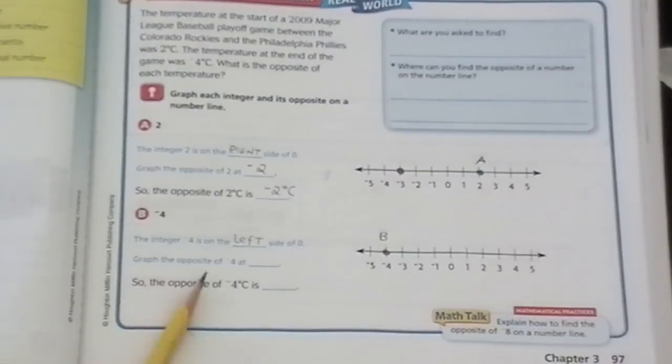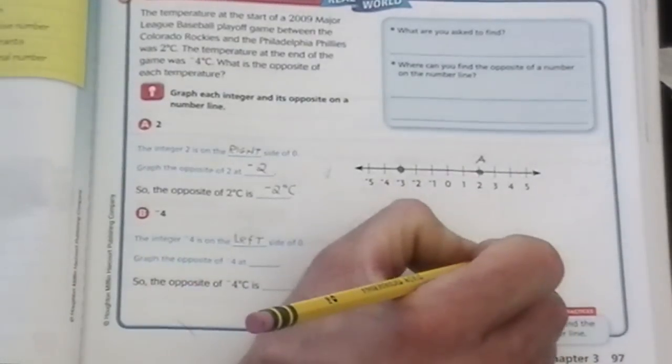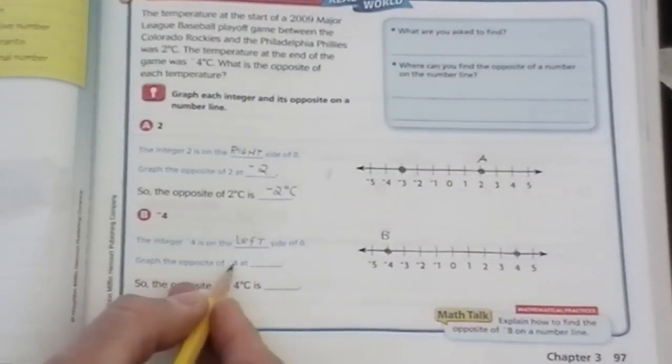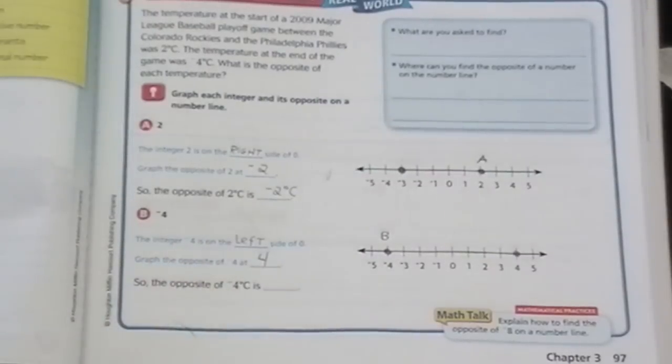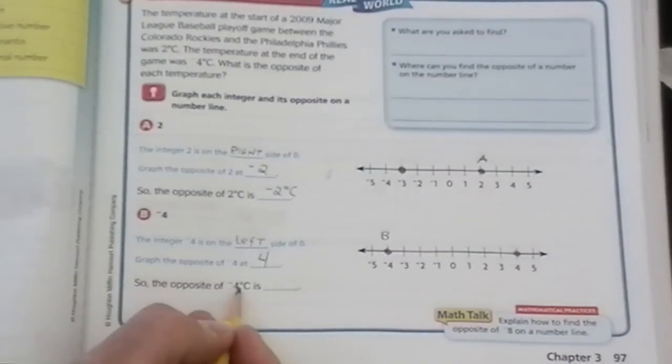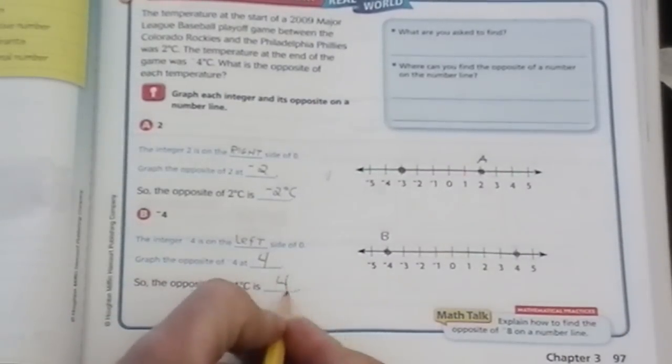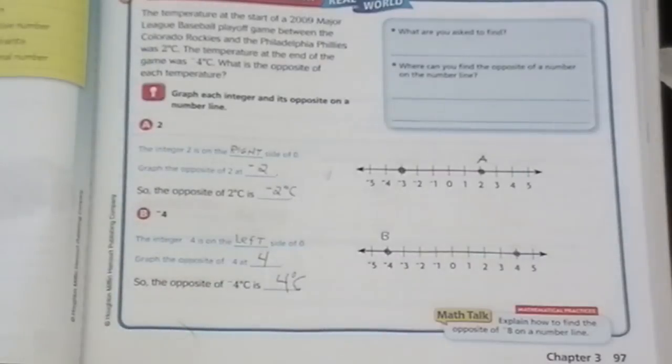Graph the opposite of -4 at, well, what's going to be the answer? We're 4 away from 0 on the left side, so we want to graph 4 away from 0 on the right side. And so we graph the opposite of -4 at 4. And therefore the opposite of -4 degrees Celsius is 4 degrees Celsius.